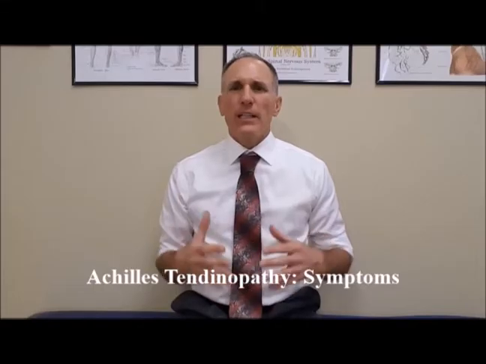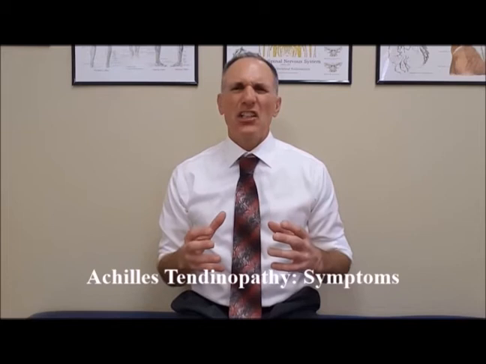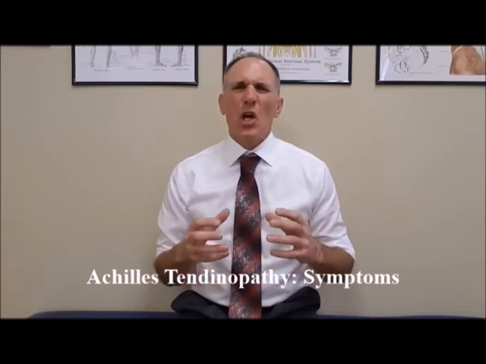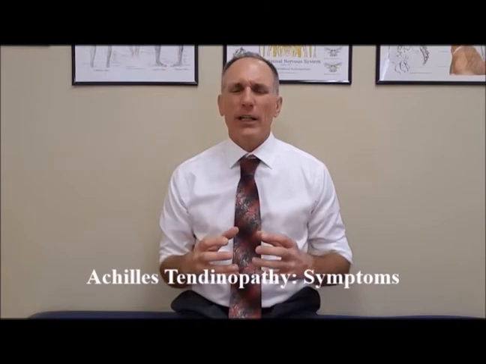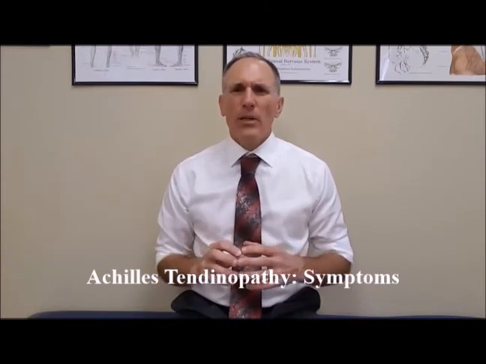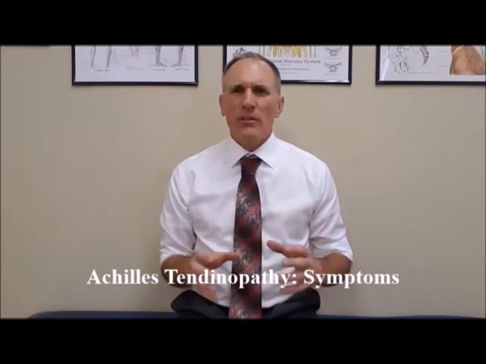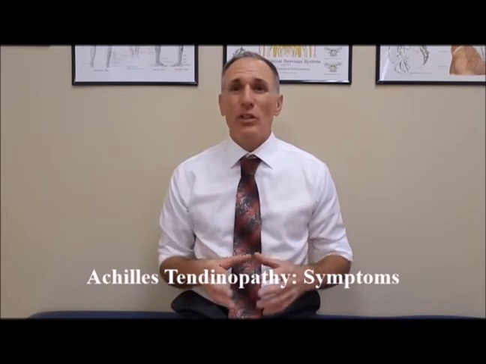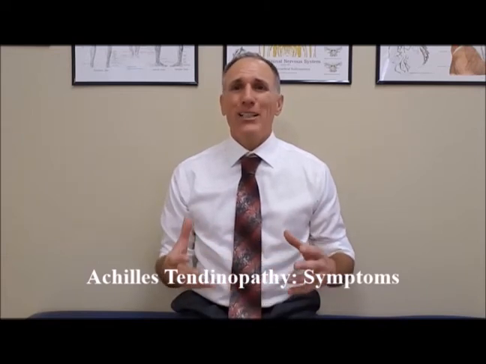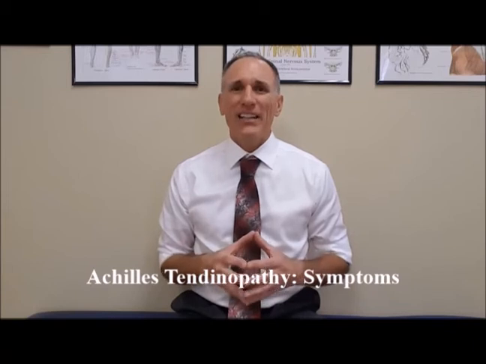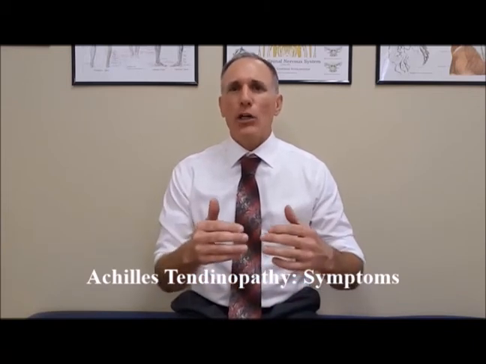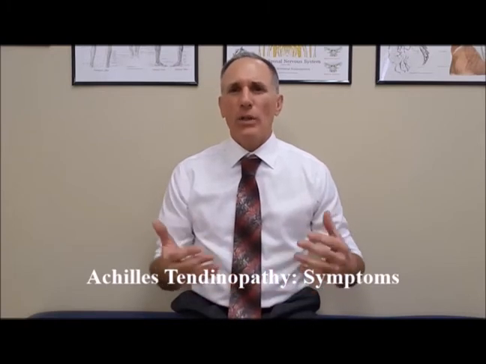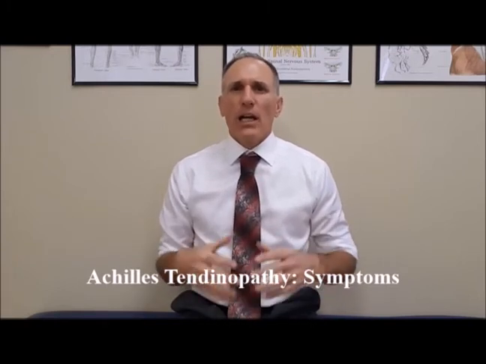So there can be two different spots, one directly where it attaches to the calcaneus and one about the midpoint of the tendon. Now the symptoms of Achilles tendinopathy: pain, tenderness, soreness, pulling sensation, and tightness right in that area. Also, there can be a small bump. You can sometimes see that, but most times you can easily feel it. Also, there may be some localized swelling in that area, and the tenderness can be in the back part of the tendon and also in the sides, and so can that pain.